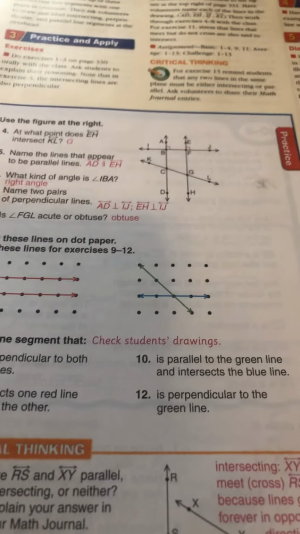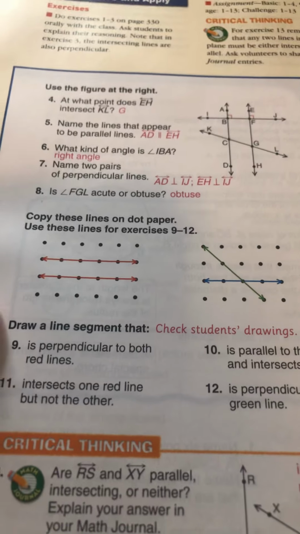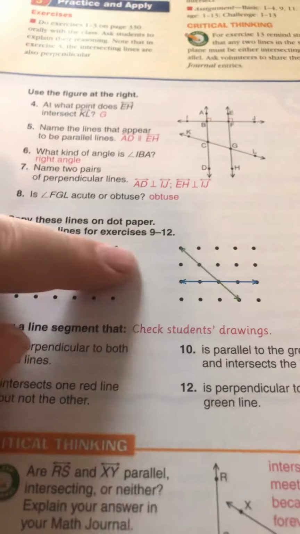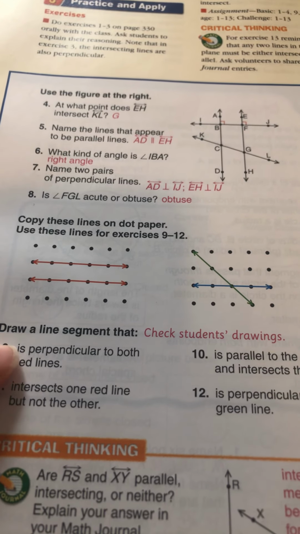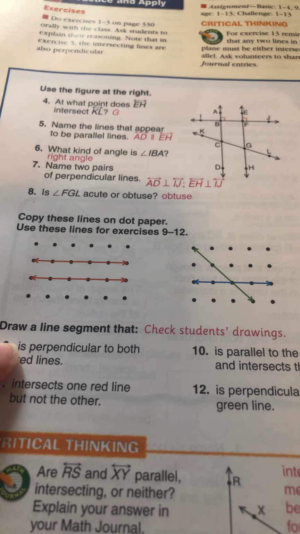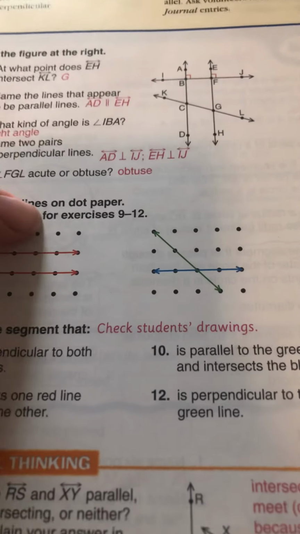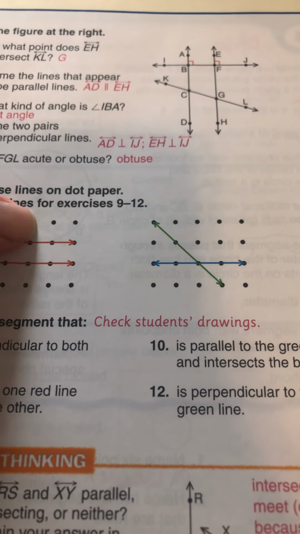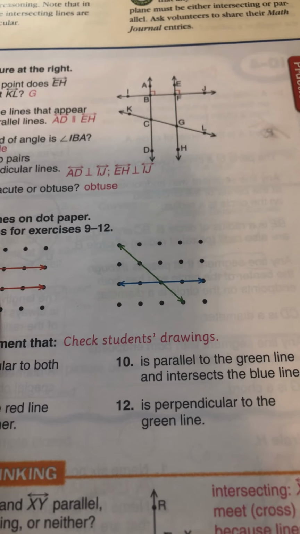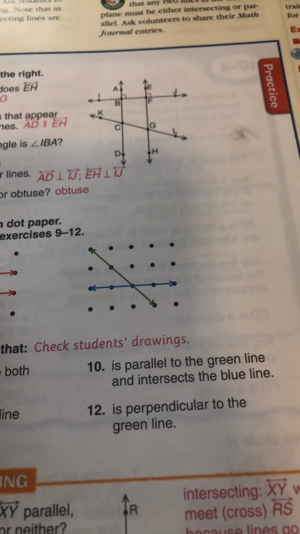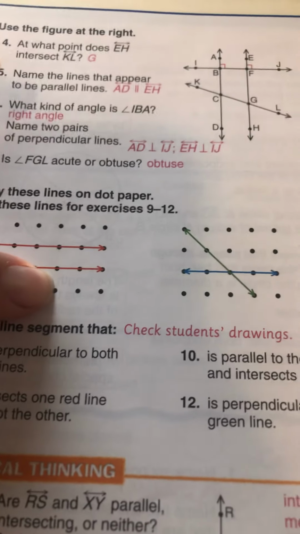Okay, so you also have an opportunity to draw some of these. So they want you to use these two places to do these things. They want you to draw a line that is perpendicular to both red lines. So you would basically just go straight down to make the line that you're going to draw cross both of them, and you would just trace down these dots right here.